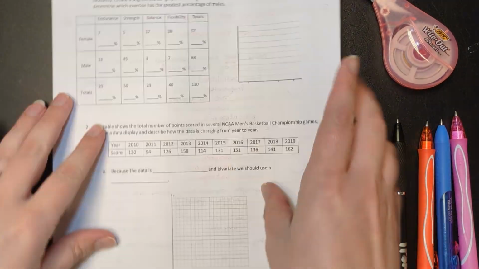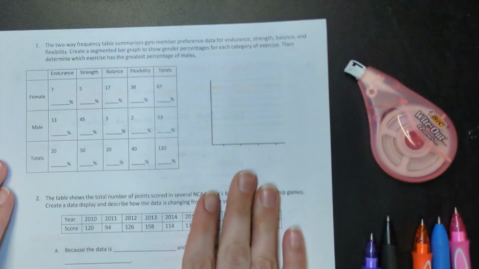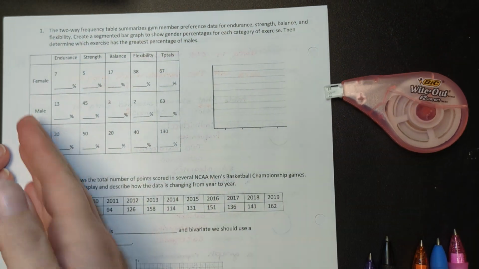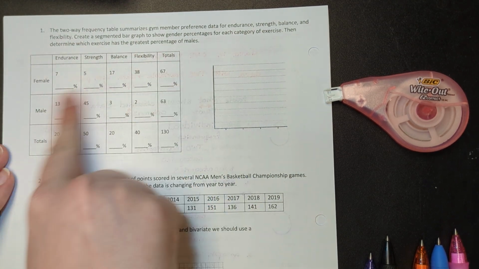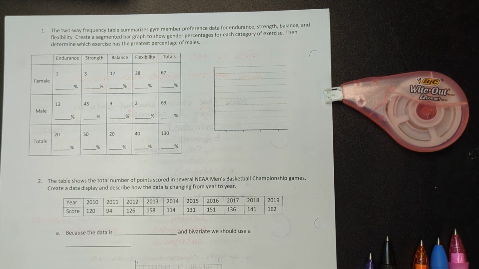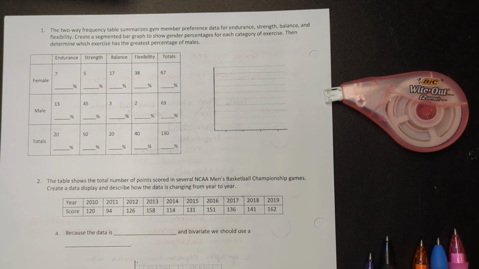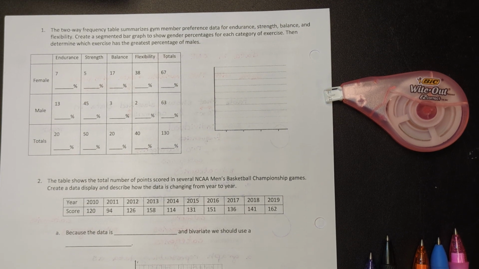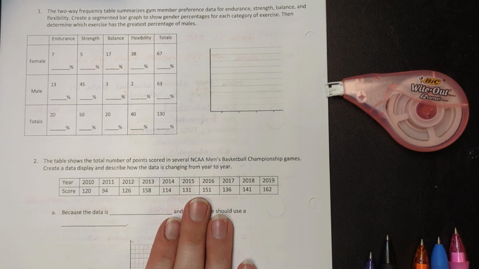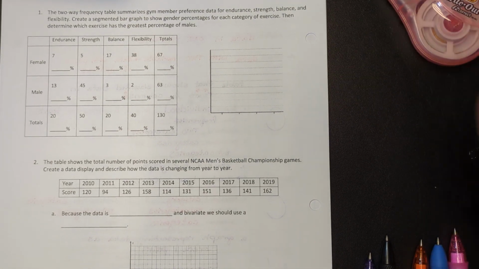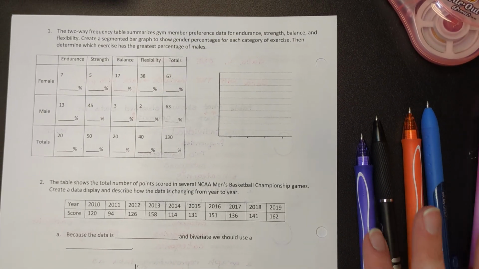So step number 1, to make a segmented bar graph, they almost all start with a, what was this called? What is this thing? A table, specifically a what kind of table? It's a two-way table. So you learned how to do two-way tables last week. We did that on Friday. So now you're just practicing what you learned. Make sure you got it.